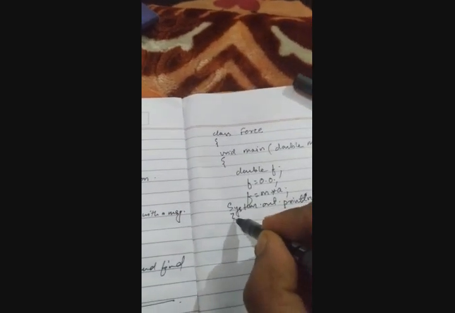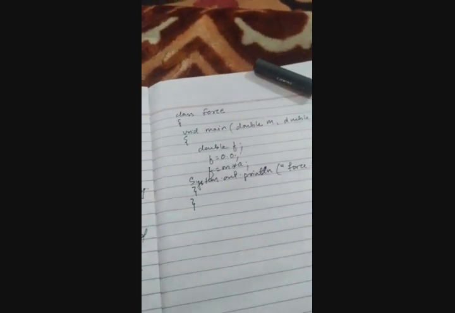Now close the main and then close the class. Hope so. Both the cases are same. This is how we are going to write it.